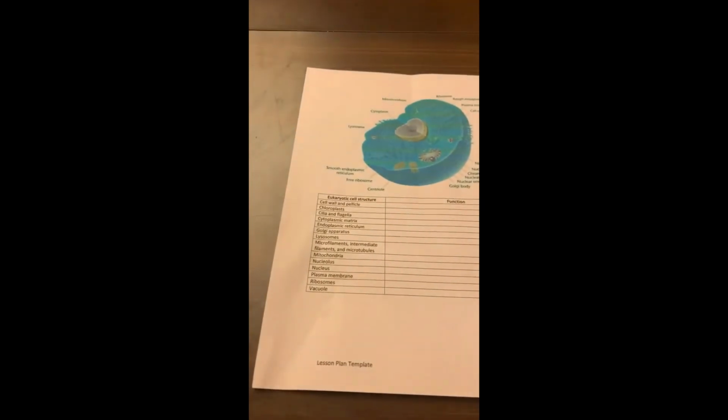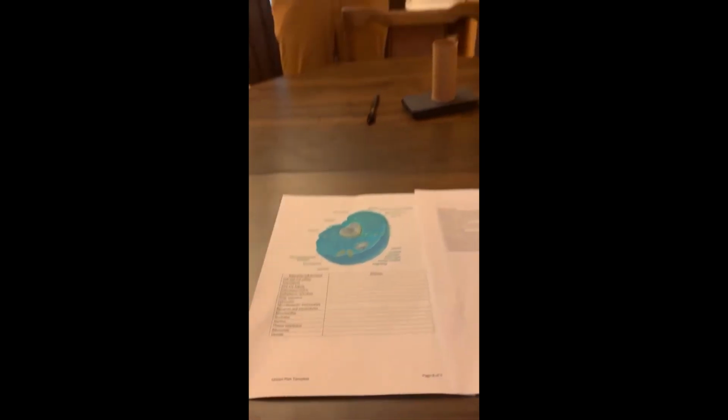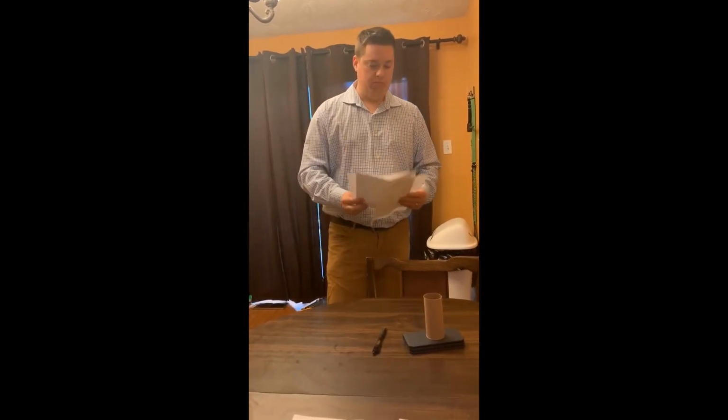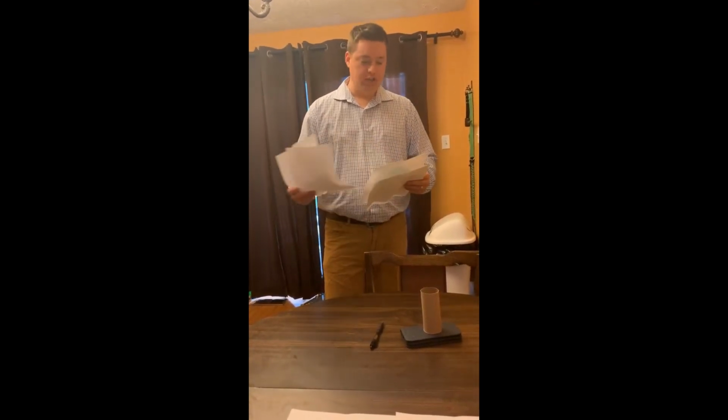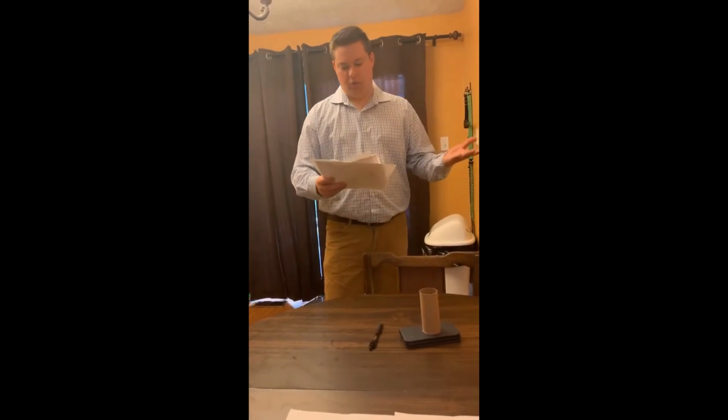So I would go down the list and say, cell wall and pellicle. Great. So Jenna, we have the cell wall and pellicle here. Can you tell us what the function of that is? And from there, we just go over it down the list. So, the cell wall and pellicle strengthen and give shape to the cell. Then we'd move down the list.